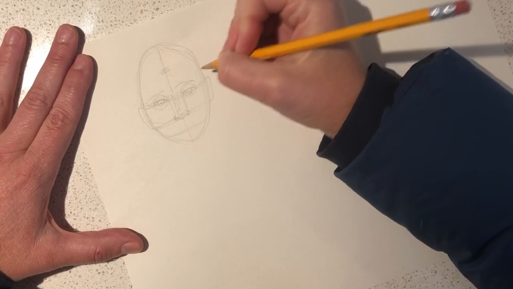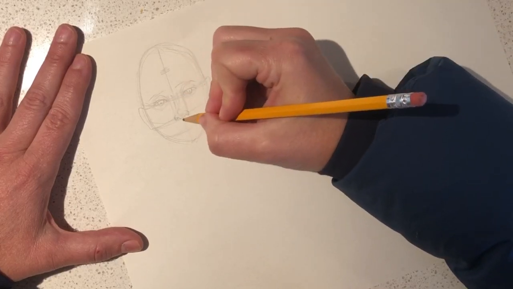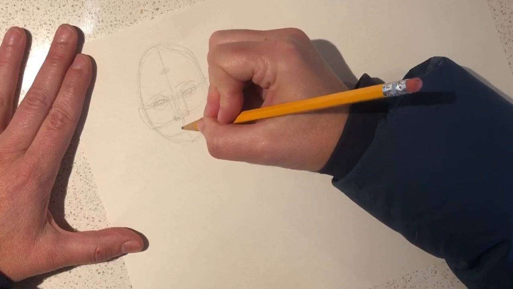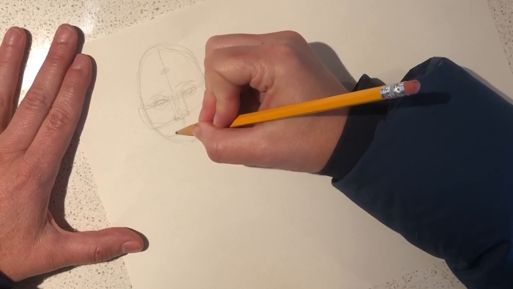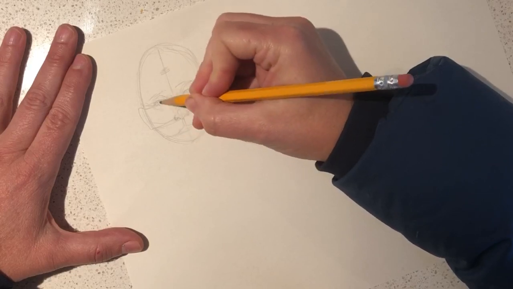Okay, so there's the nose. I'm going to be drawing in the mouth line now too. The mouth line comes from the nose up here. You're going to be making like an M shape.